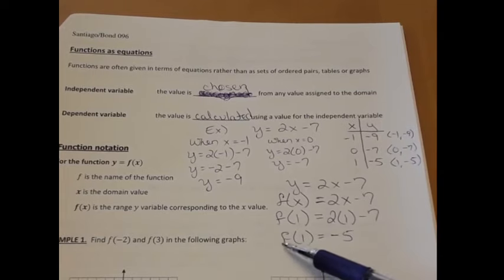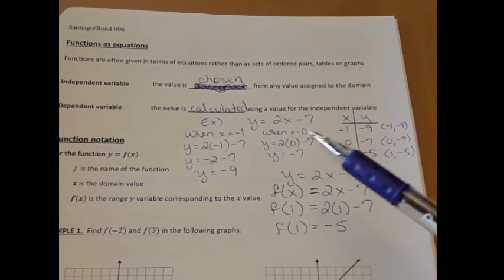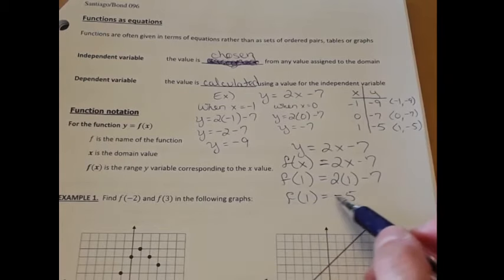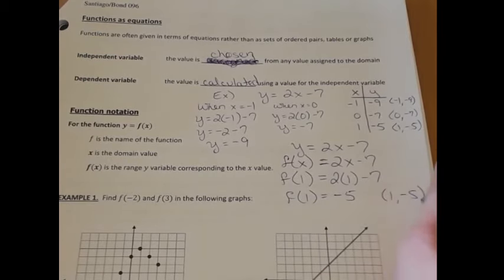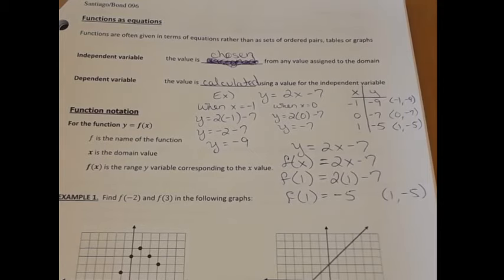Notice this does not mean f times 1. This is not where you divide by 1 and you solve for f. No, no, no. This is function notation. It's a fancy way of saying I have a function and now I can state that it's a function of x since x is my input, and I can plug in values for x and solve for that output, f of that input. Okay, so in this case, f of 1 is -5. That refers to the ordered pair (1, -5), (x, y). It's just a fancy way of saying it. Okay, so let's explore a little bit more.